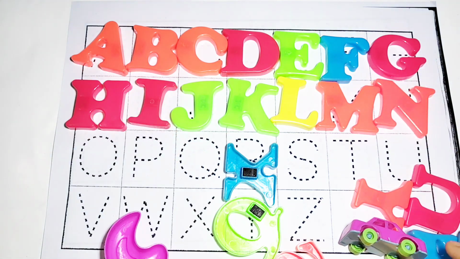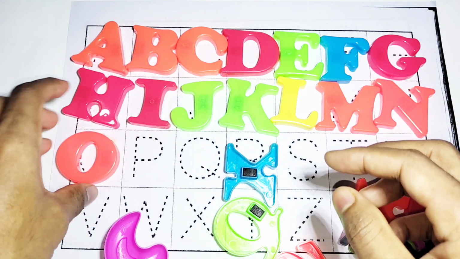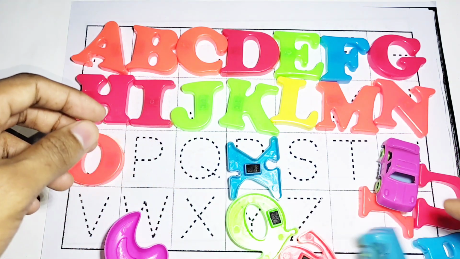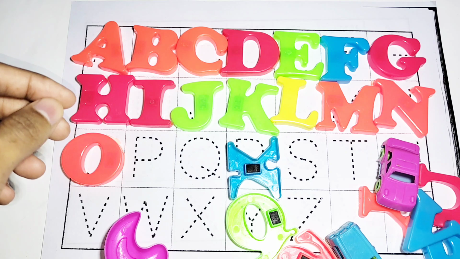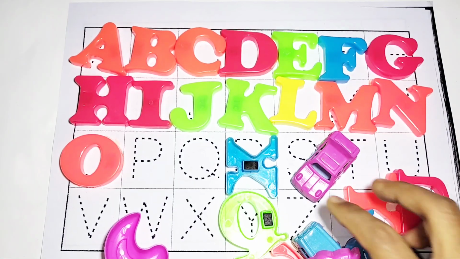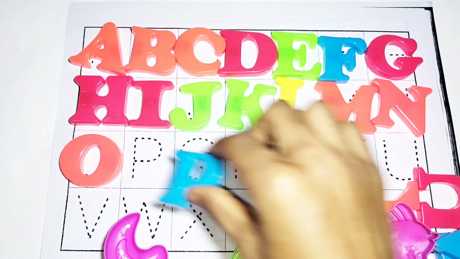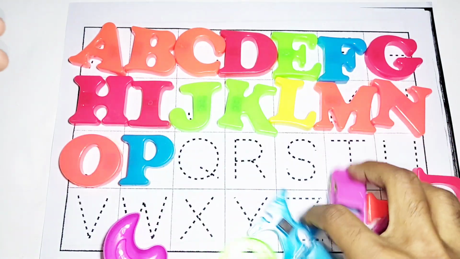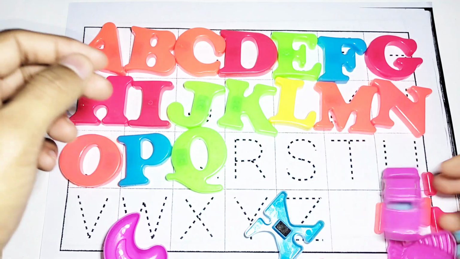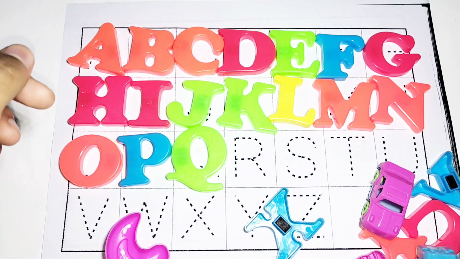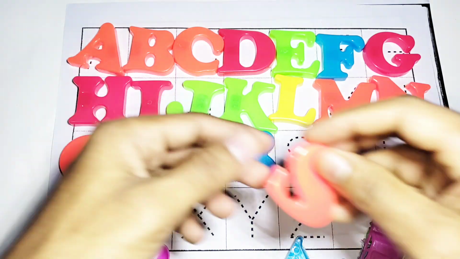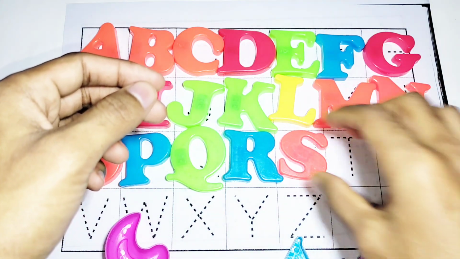Kids, the next one is O for orange. And now we find P for penguin. Now we find P. The next one is Q for queen. The next one is R for rose, and the next one is S for sun.